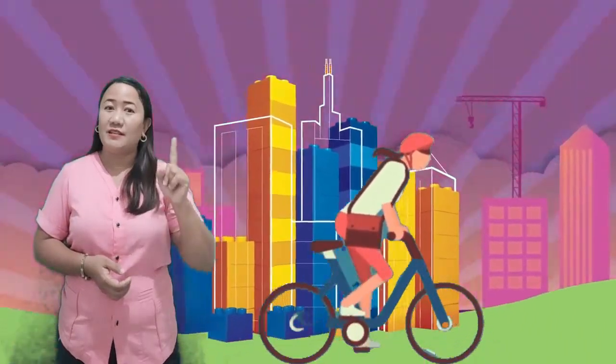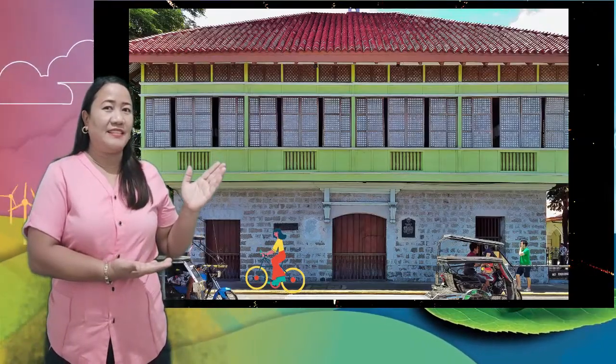Allow me to share with you my experience last Sunday. Early morning last Sunday, I was able to ride my bike to have an exercise. You know, riding a bike is a good form of exercise to keep our body healthy. Just a friendly reminder, do not forget to wear a face mask and observe the minimum health protocol when going out of your house. Then, while riding my bike, I happened to pass by this place.